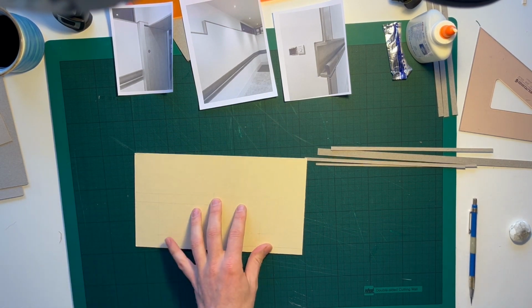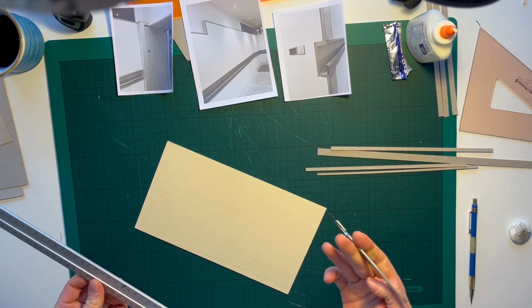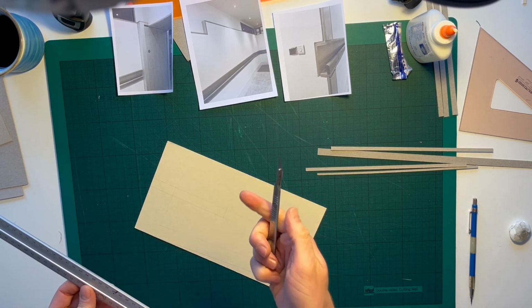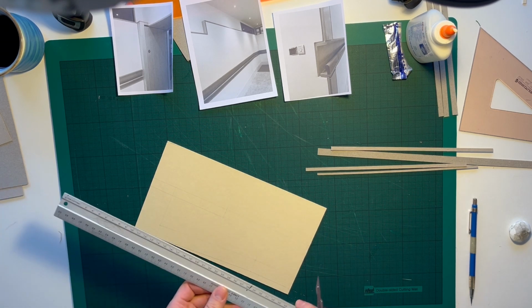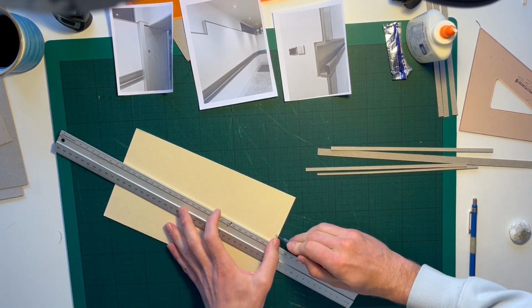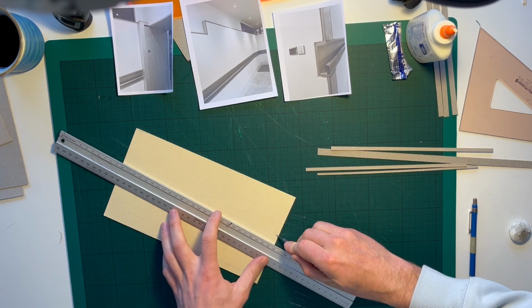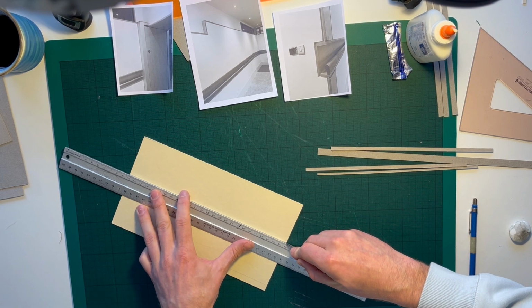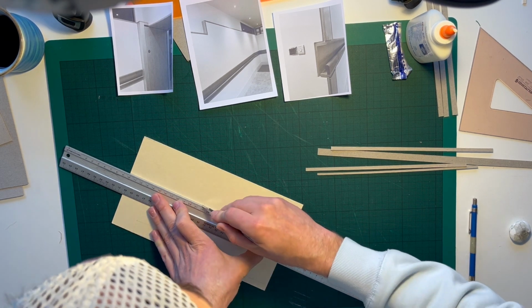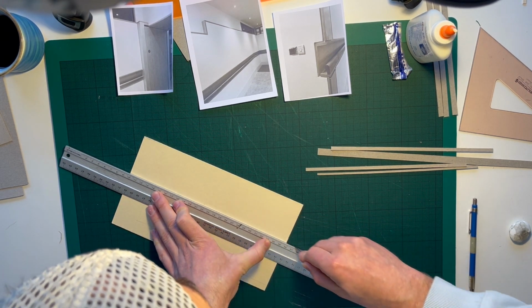So as I talked about in the tools of model making tutorial, you want to start with a nice sharp blade, a nice 10A blade on your scalpel, and just insert the blade to get that first line so you know what you're butting up your ruler against, and start cutting.